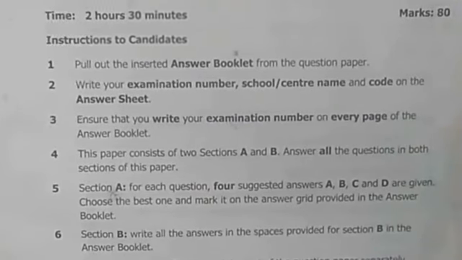This is what you also do during mathematics. You write your answers in the booklet in section A. You mark them by a cross, something like that. Section B: write all the answers in the space provided for section B in the answer booklet.